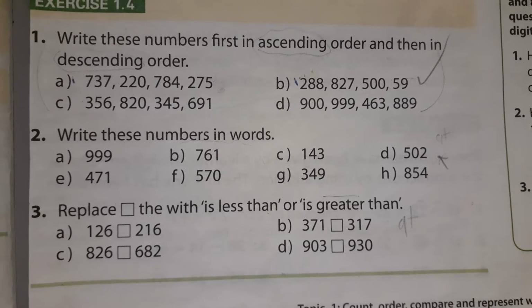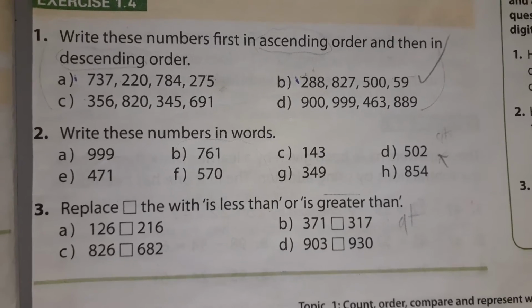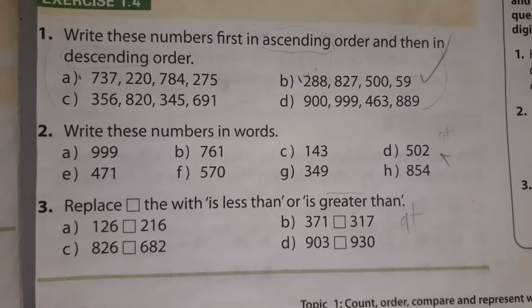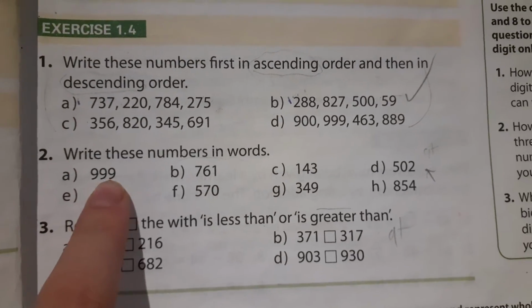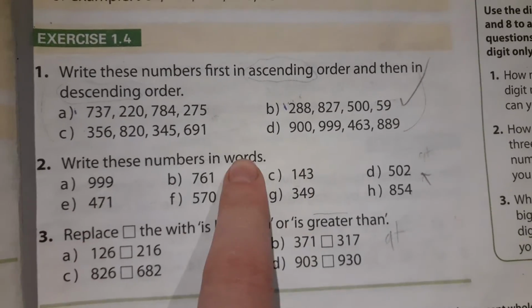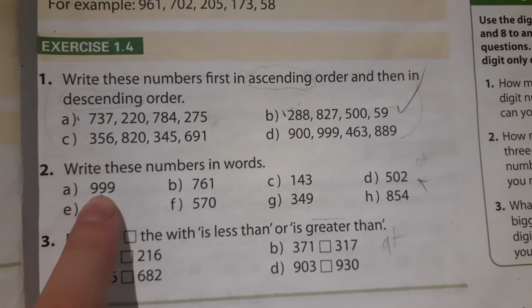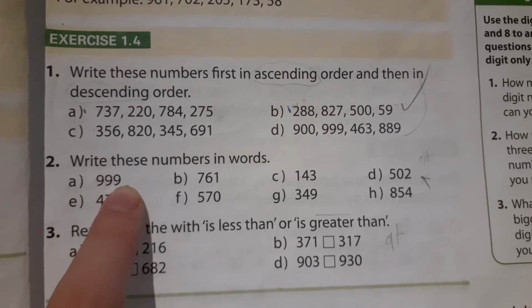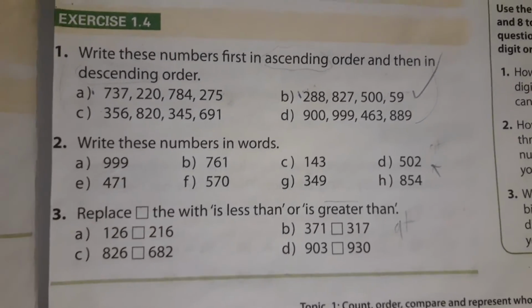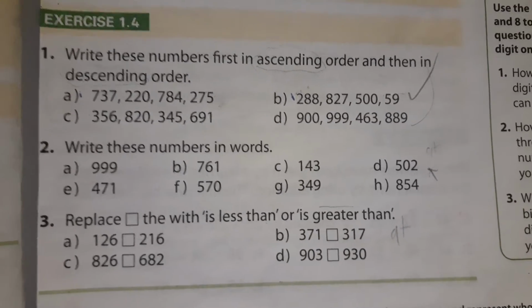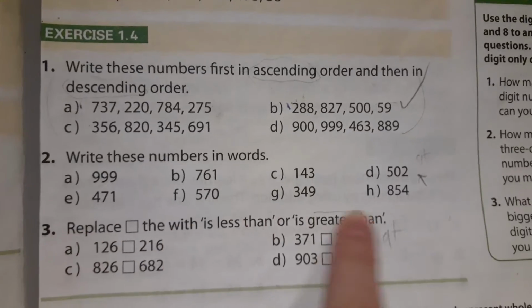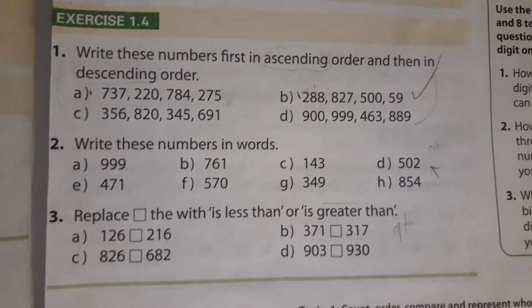Now for question 2, it says write these numbers in words. We've done this before and I know you are amazing at it. So this is not 999. We're going to write it in words. It's 999. So you're going to try that for me all the way from A to H. You're not going to do question 3 for me on this one. Okay.